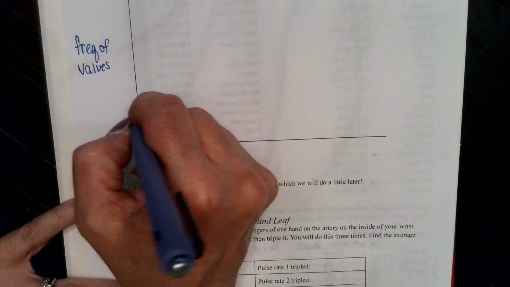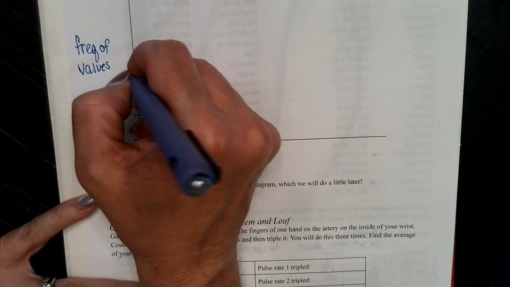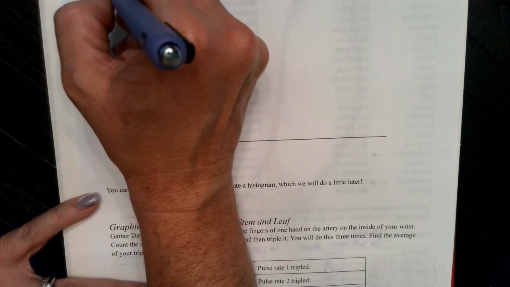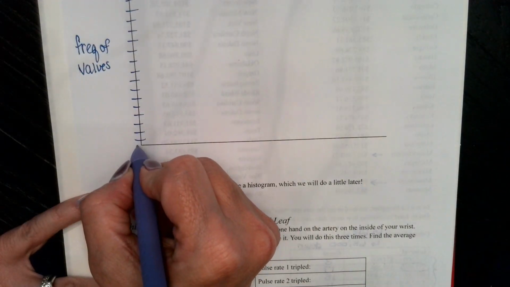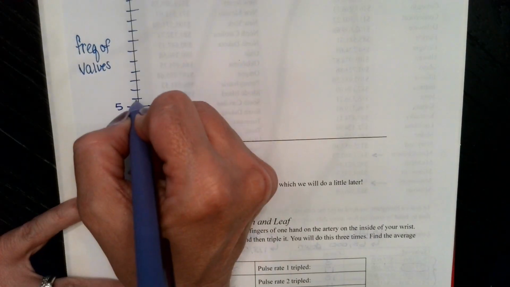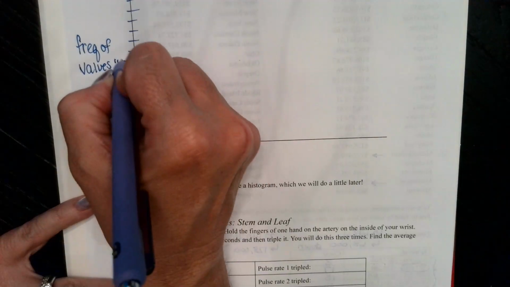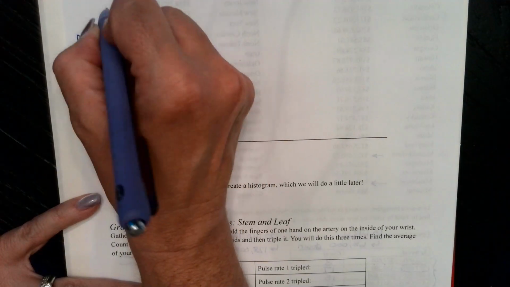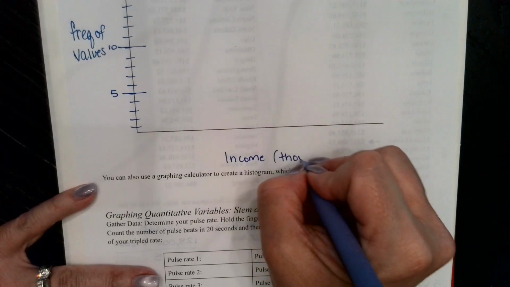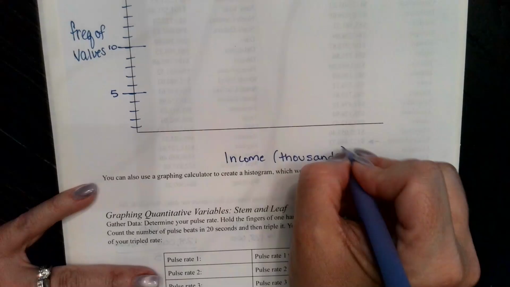So if I look at my numbers again, my highest one is 17. So I'm going to look at this as 1, 2, 3, 4, 5, 6, 7, 8, 9, 10, 11, 12, 13, 14, 15. So I'm going to count by fives. And then this is going to be the income, and this is in thousands, is what it said on the other side. So the income in thousands.